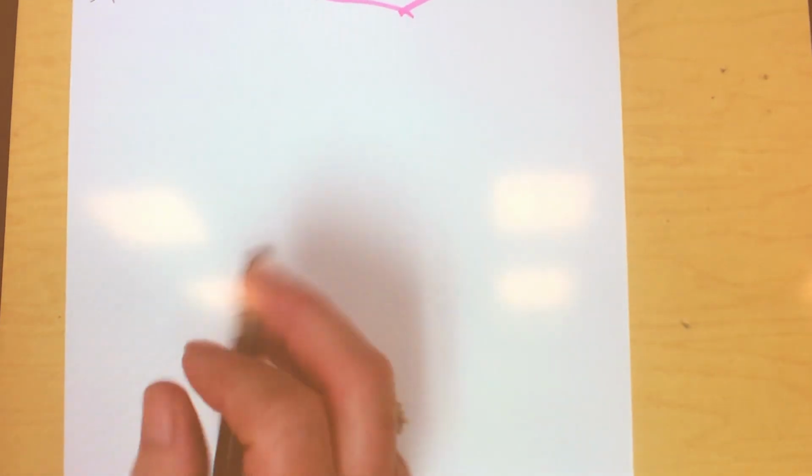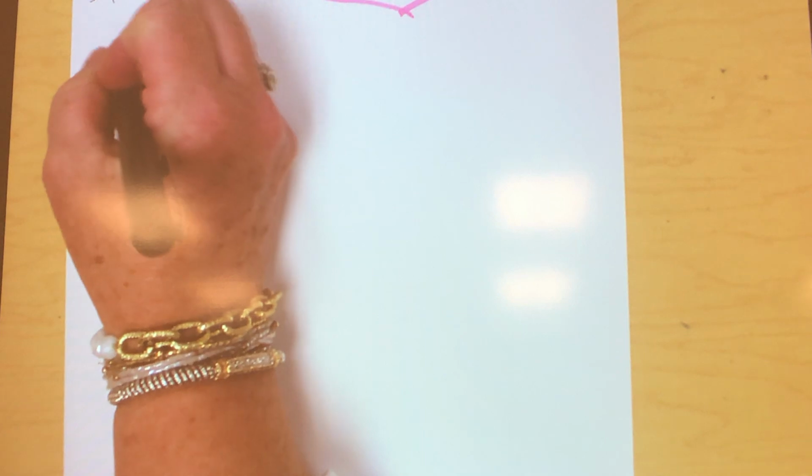But anyway, okay, so today we're just going to do determinants. Are you ready? Here's what a determinant is.